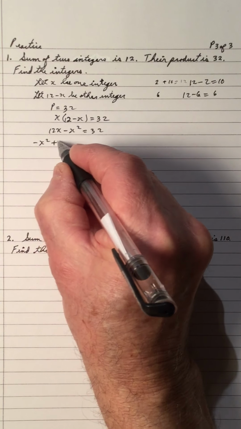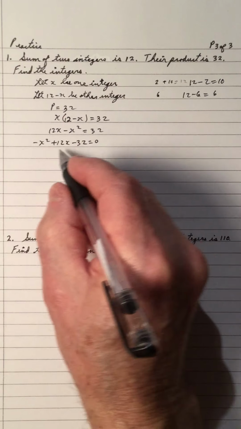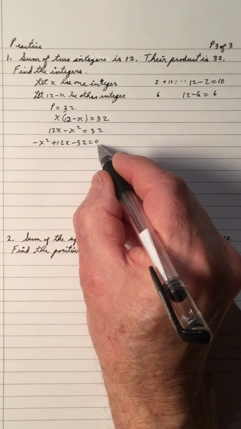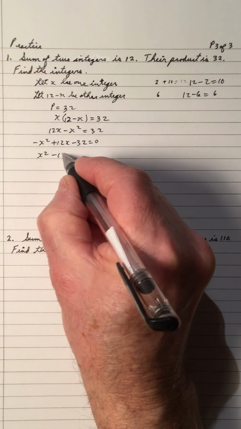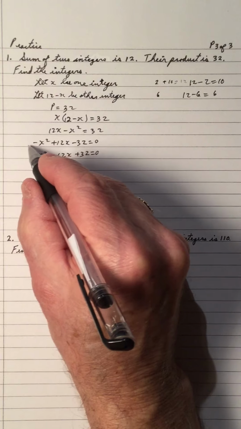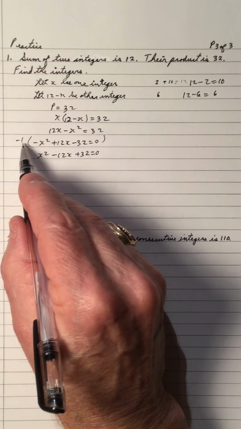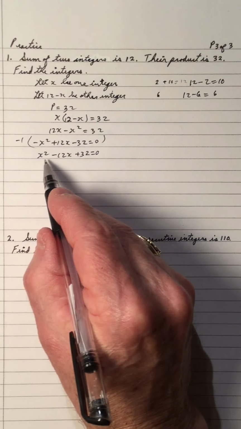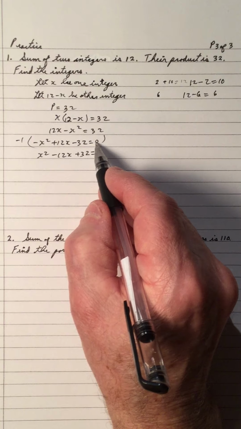Negative x squared plus 12x minus 32 equals 0. I'm going to divide by negative 1. So I get x squared minus 12x plus 32 equals 0. I can multiply by negative 1 or divide by negative 1. Negative 1 times all of these terms will give me positive, negative, positive, and negative 1 times 0 is 0.